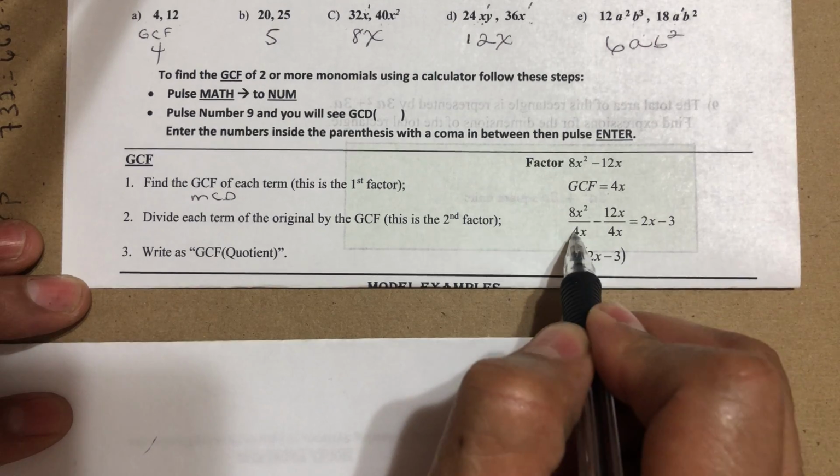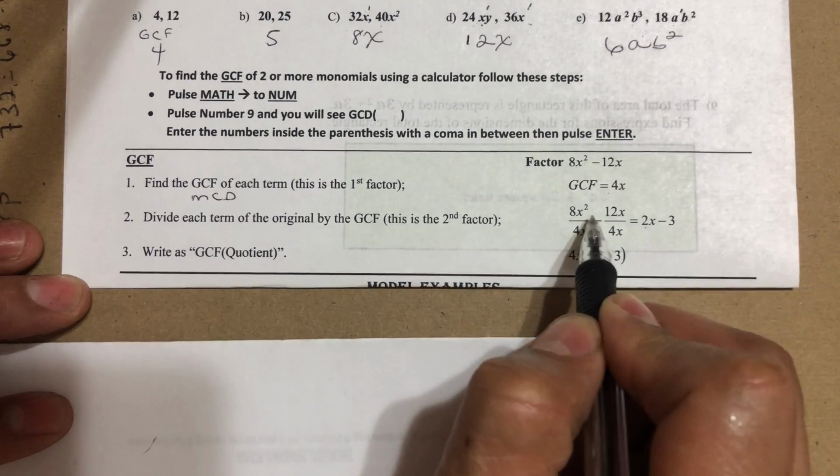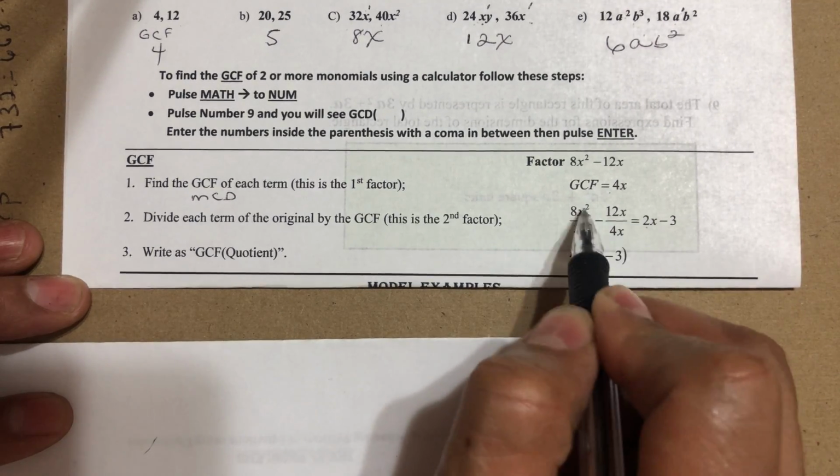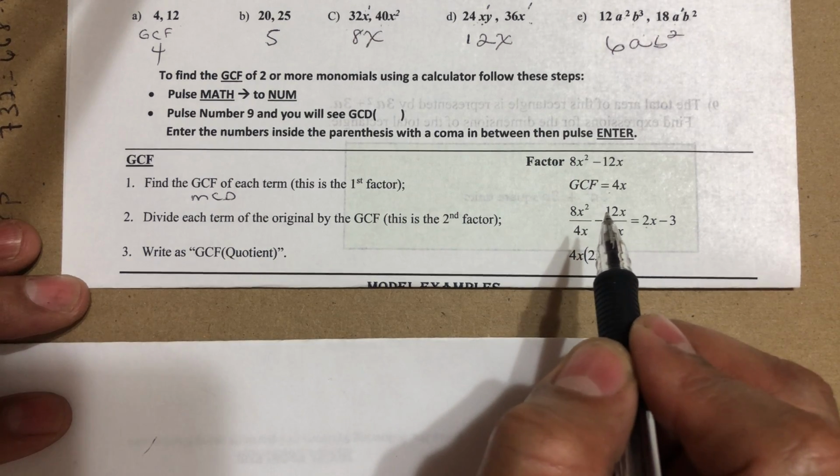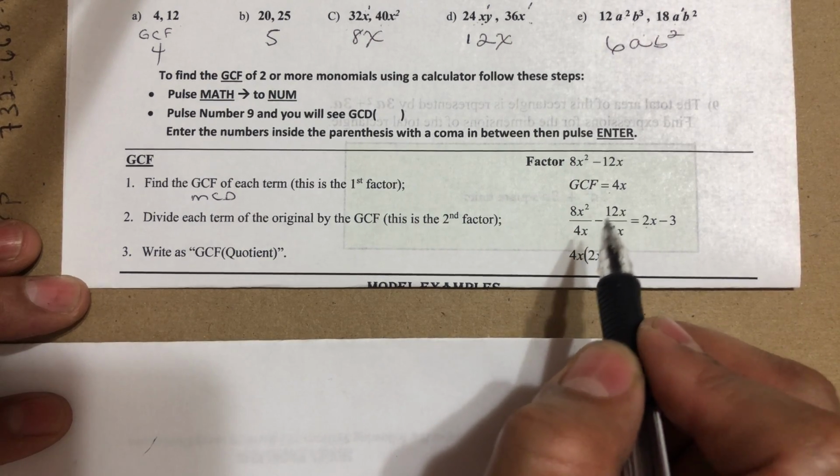So 8 divided by 4 is 2. When we have variables, when we divide variables, we subtract the exponents. Remember that, we learned that in class.